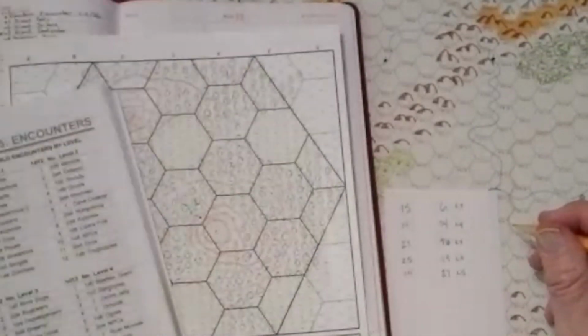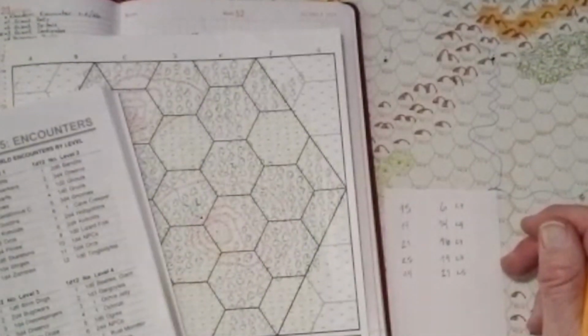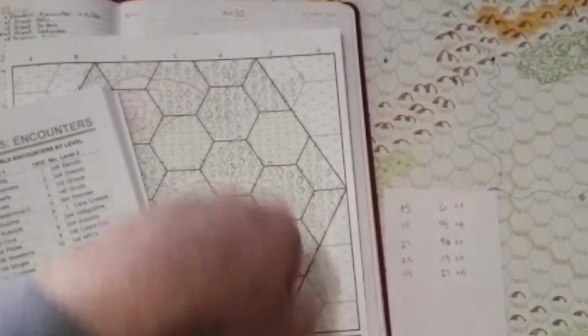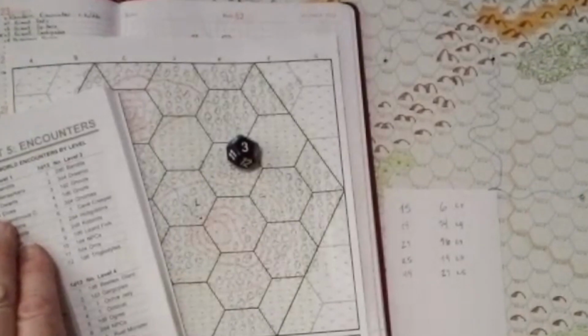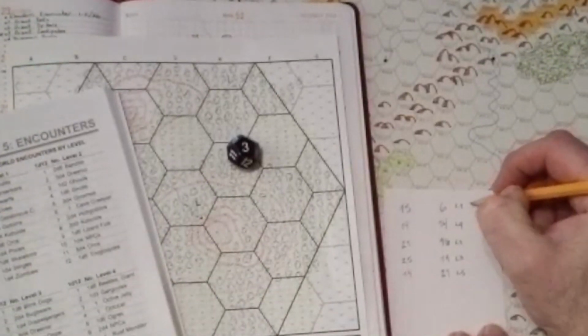All right. So on level 1, we're going to roll a d12. And that's a 3. So we're going to have dwarfs. D6 dwarfs.